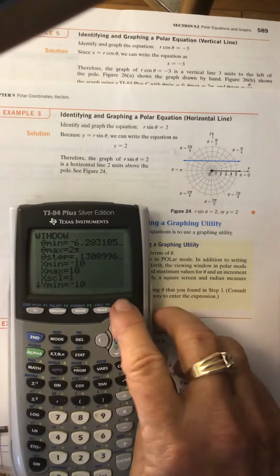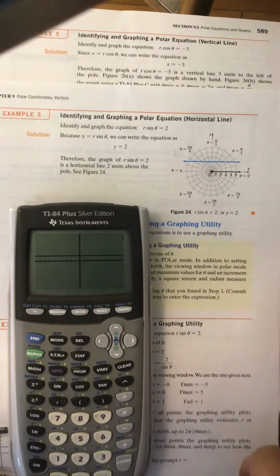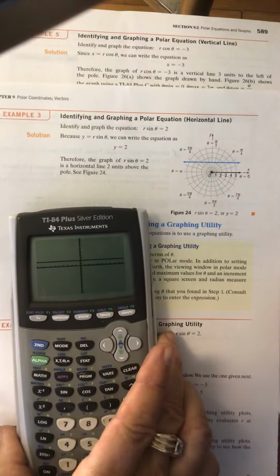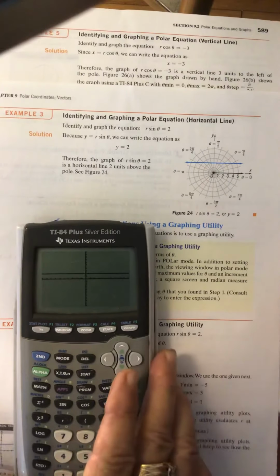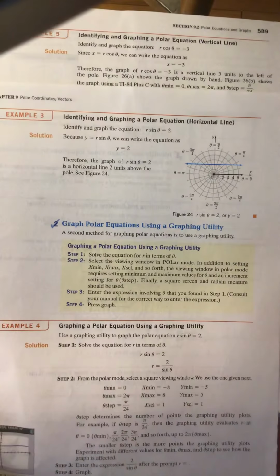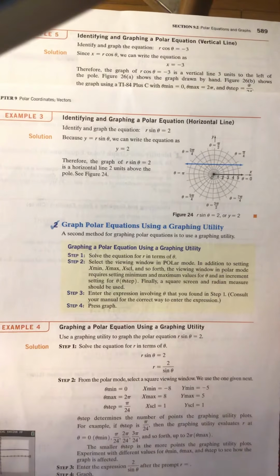If it doesn't, you fix it. But there's our equation. There's our picture. And we got a picture there of a line, parallel to the polar axis. And we have that. So that's how you use the graphing calculator to graph.